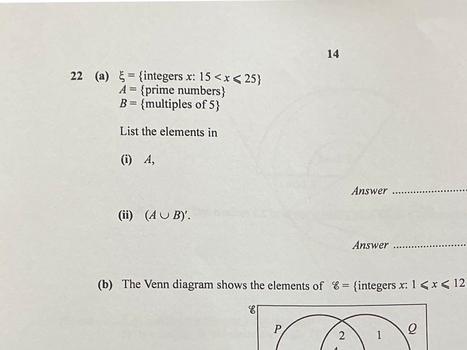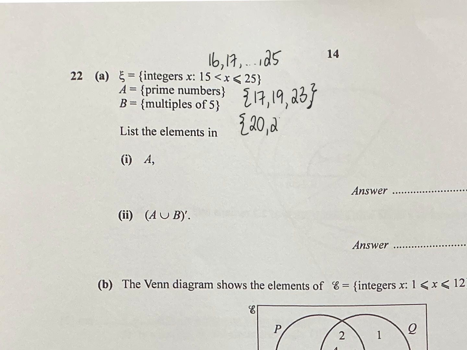First, they tell you that in your universal set, you have 16, 17, all the way until 25 included. And then A is the prime numbers. Prime number means only two factors, 1 and itself. So 17, 19, 23, 29. Oh, 29 is out, only until 25, right? B is the multiples of 5 in this range, so 20, 25. That's all. So my A and B only have these numbers.